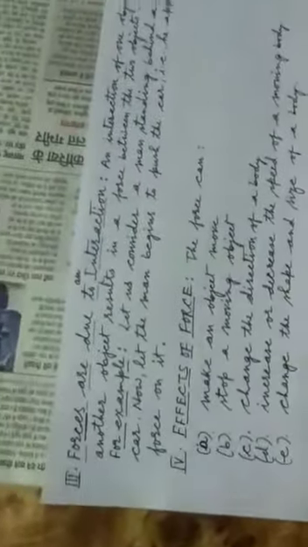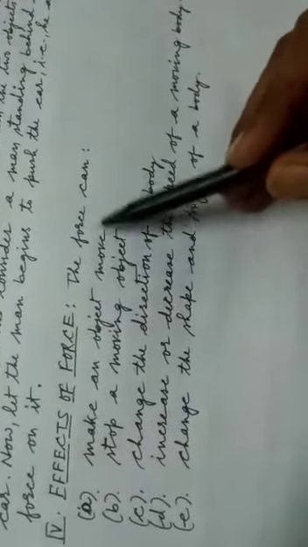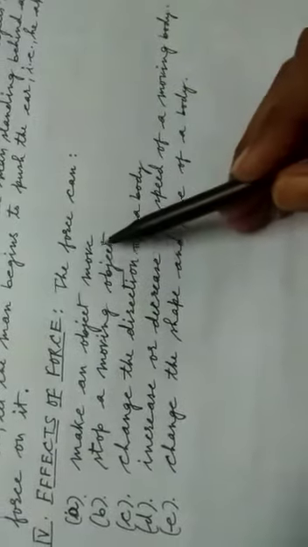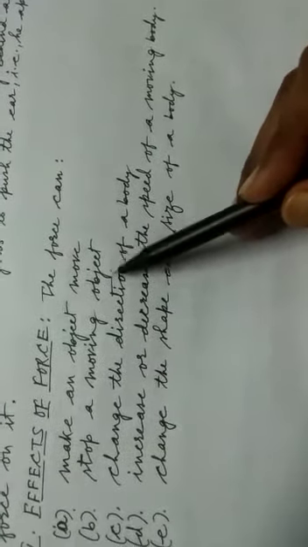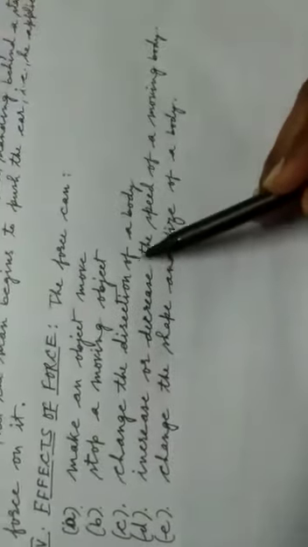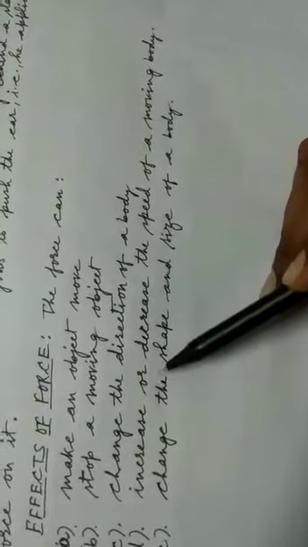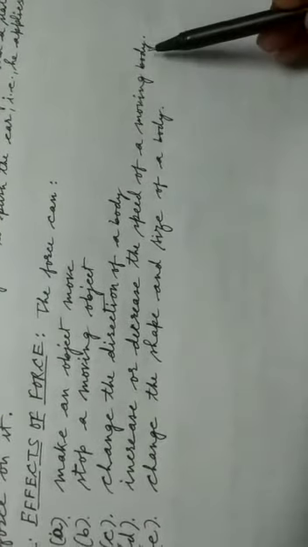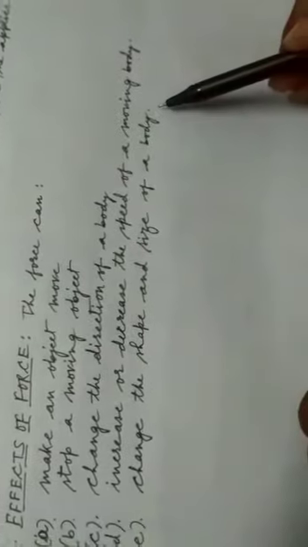Now come to the last topic, effects of force. The force can make an object move. The force can stop a moving object. The force can change the direction of a body. A force can increase or decrease the speed of a moving body. A force can change the shape and size of a body.